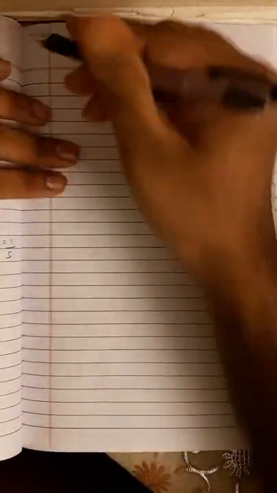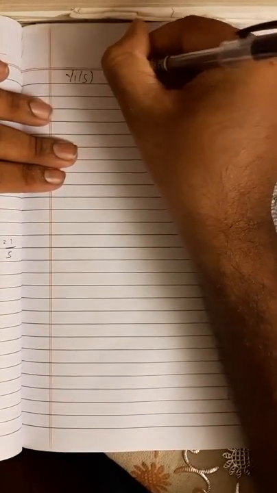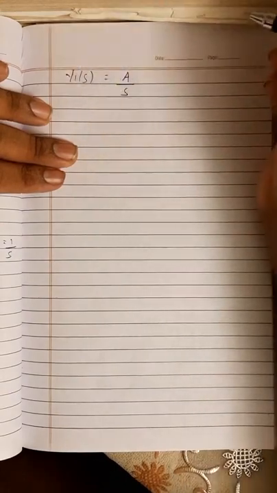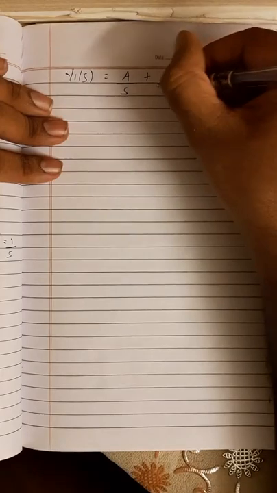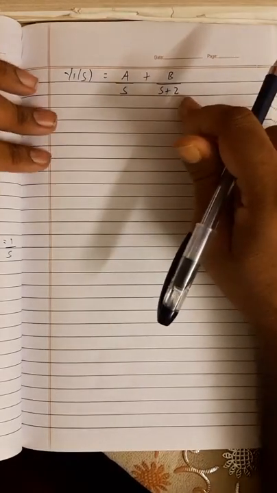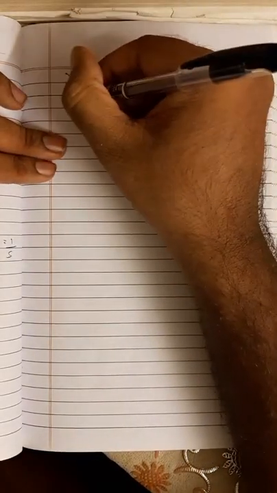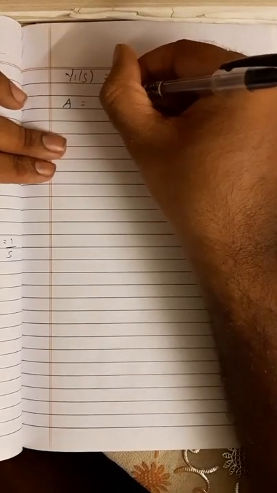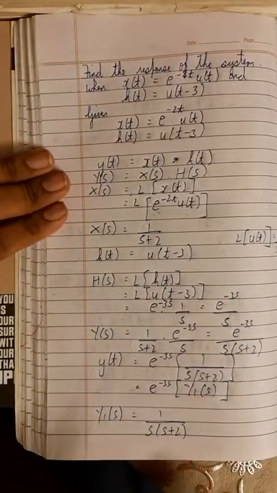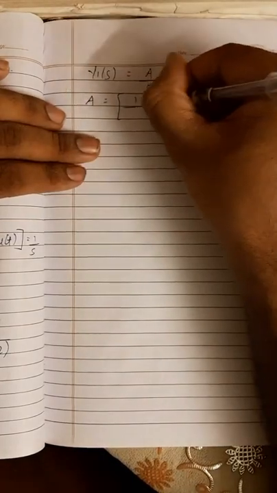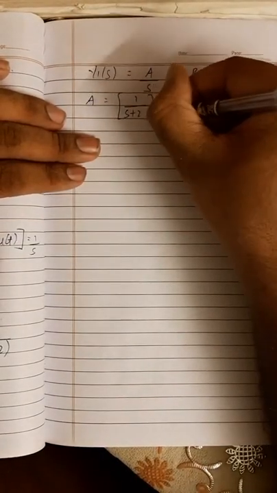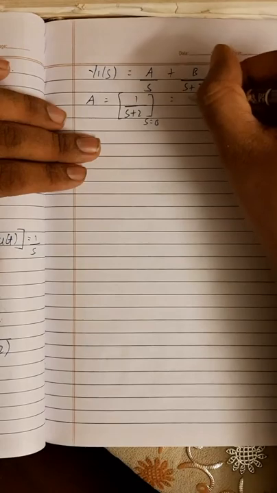To find the Laplace inverse of y1 of s, I will write y1 of s as a by s plus b by s plus 2. Then I find the value of a and b. The value of a: if I remove s from here, only 1 by s plus 2 remains, and substituting s equal to 0, I will get 1 by 2.